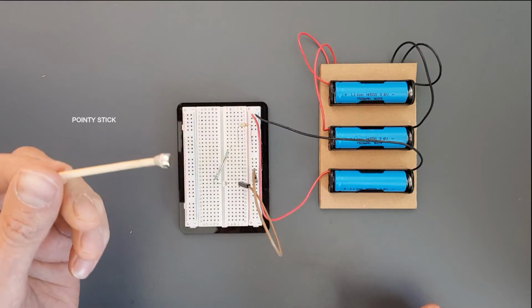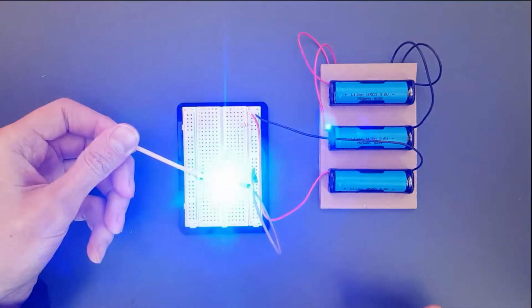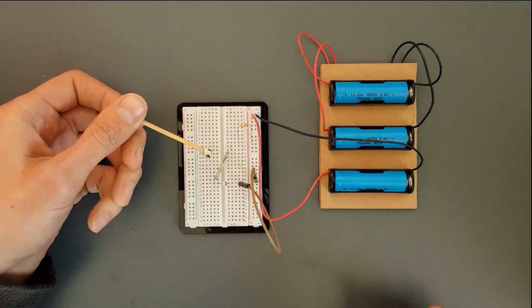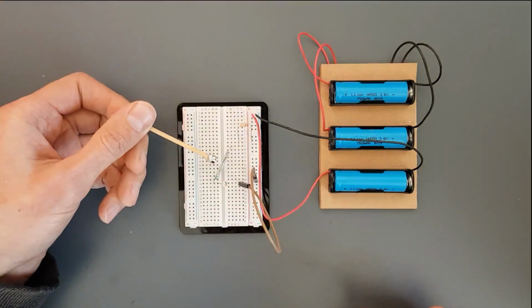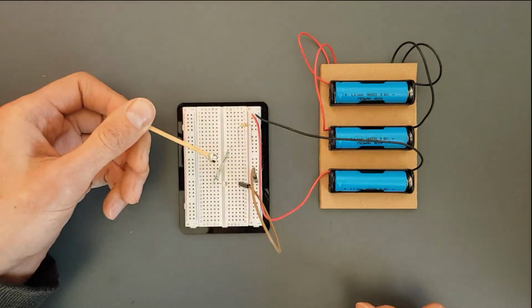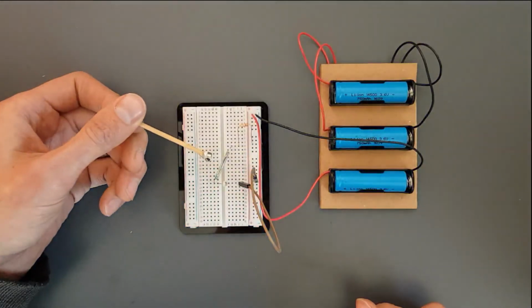And I've taken my little pointy stick and stuck a magnet on it, and let's see what happens. Boom, boom. You can see it's not even touching the reed switch, and it's turning the LED on. It's quite a nice bright blue LED. It's making me a little bit blind every time I do this, but it's so much fun. So that's a reed switch.